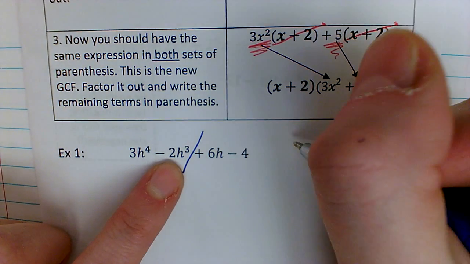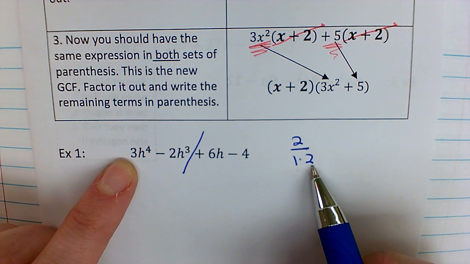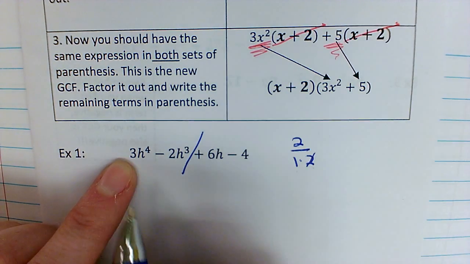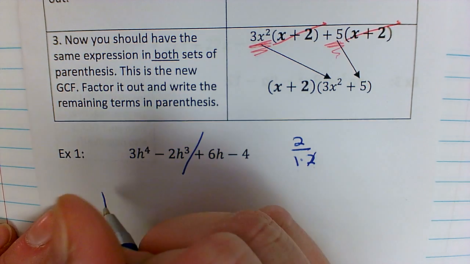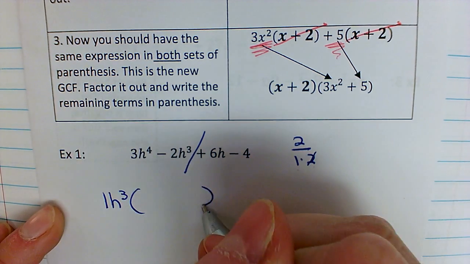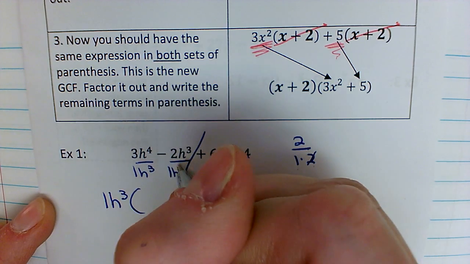Now, between the two numbers, 2 is my smallest number, and it does not divide into 3, so I broke it apart. 1 has to be my greatest common factor right here. Between h to the 4th and h cubed, I can take out h cubed. The greatest common factor always has the smallest exponent between those two.